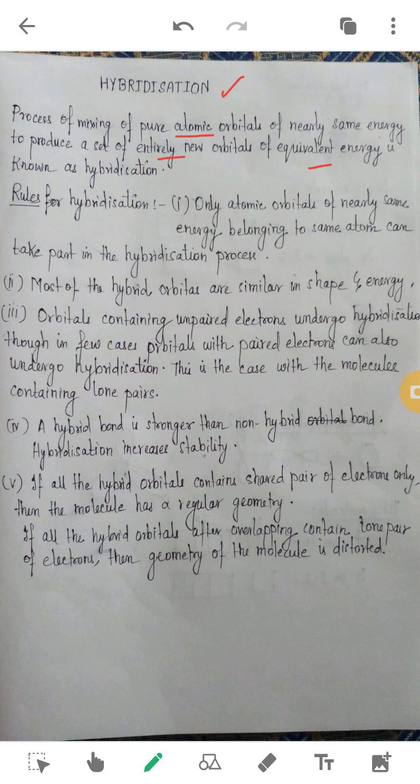Now we shall know about the rules for hybridization. See, only the atomic orbitals of nearly the same energy belonging to the same atom can take part in the hybridization process. Those orbitals which are taking part must be almost the same in energy. Orbitals of varied energy will not take part in this mixing, that is, in the process of hybridization.